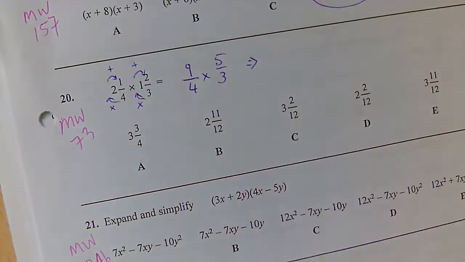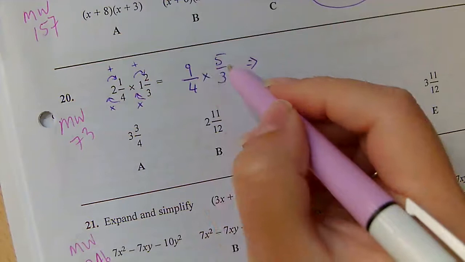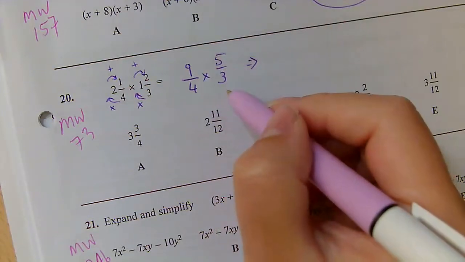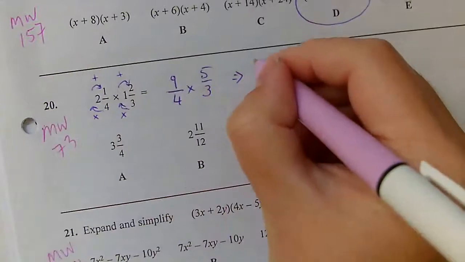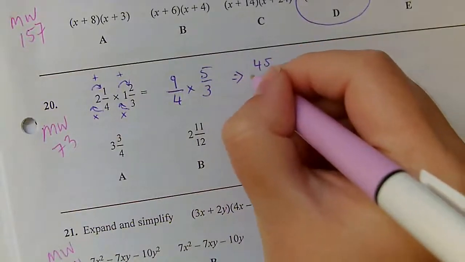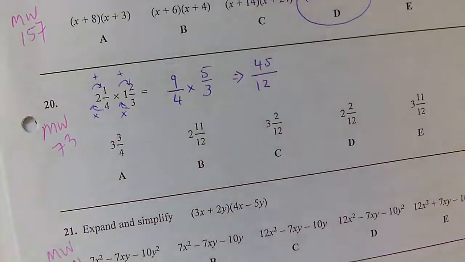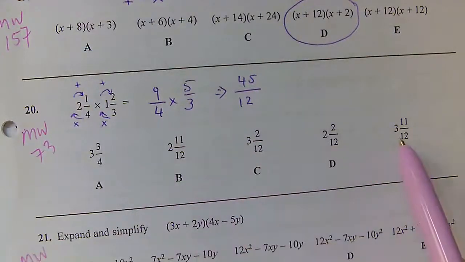Now, how do you multiply fractions? How do you multiply fractions? You times the numerators together. You multiply the denominators together, okay? Times across the tops, times across the bottom. 9 times 5 is 45. 4 times 3 is 12. Now, this doesn't look like any of those.